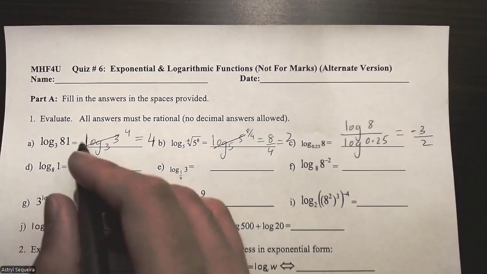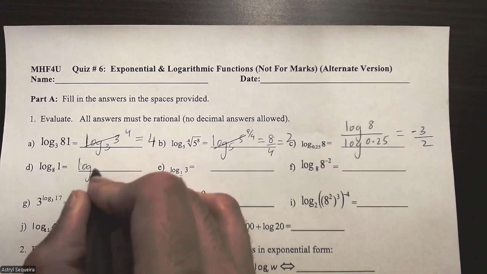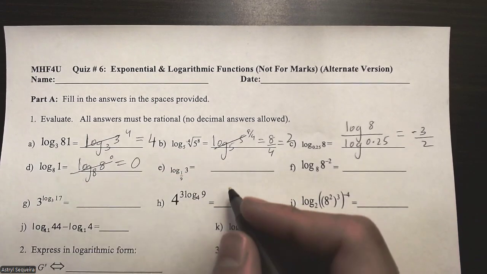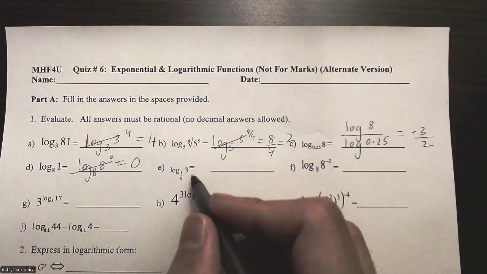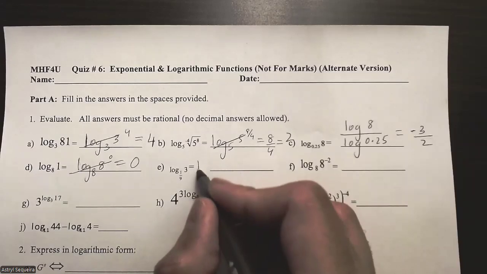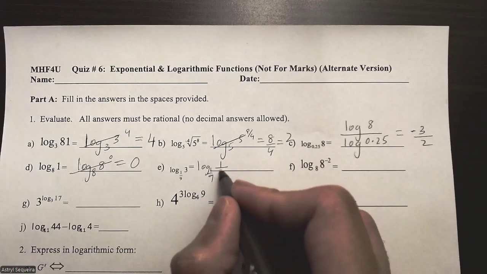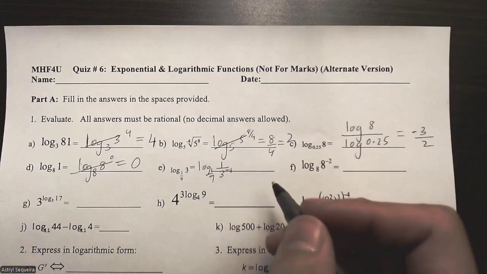Part D, we know that this is just the same as log 8 to the power of 0. And my final answer is just 0. Part E, I can just turn this into log 1 over 9, and then I can turn this into 1 over 3 to the negative 1.